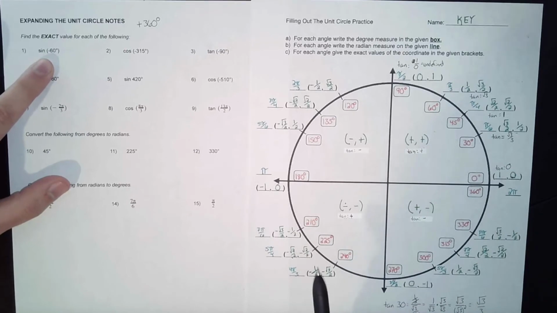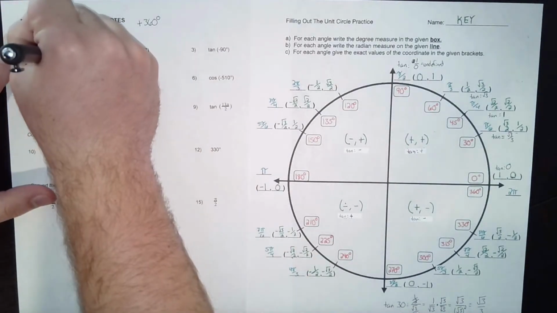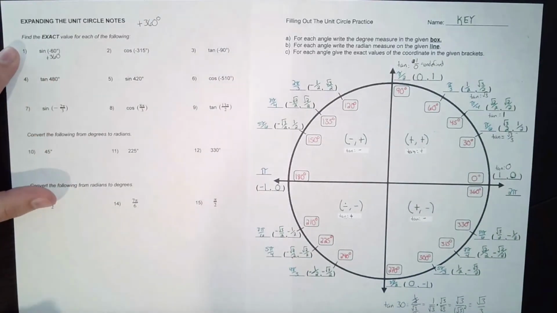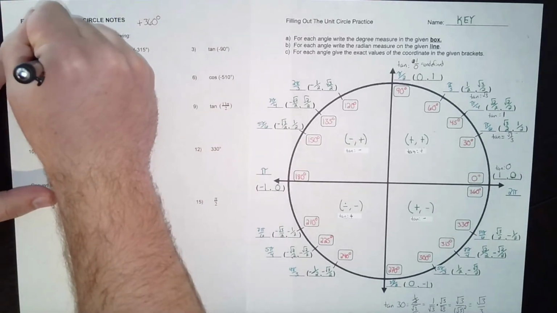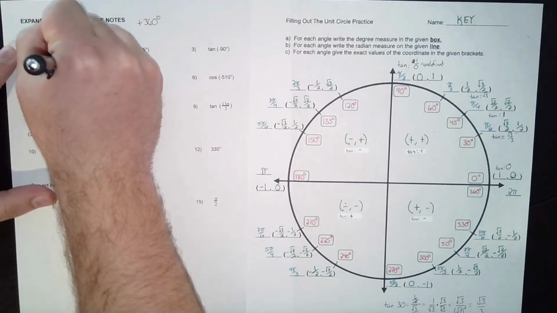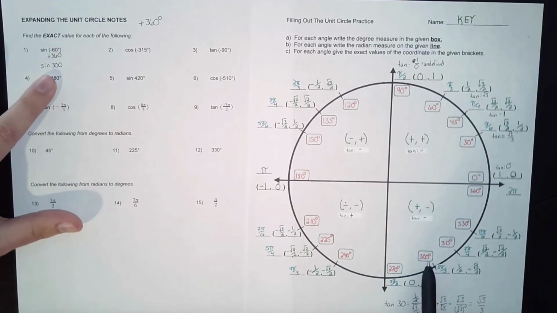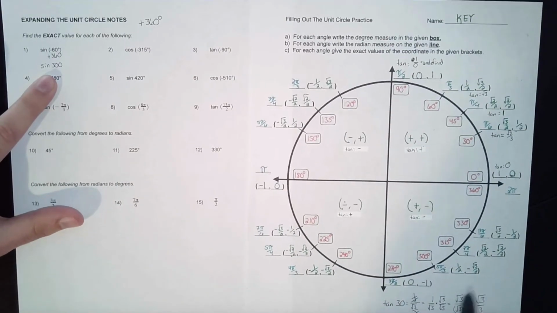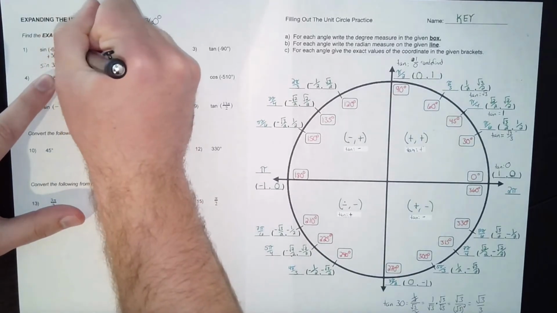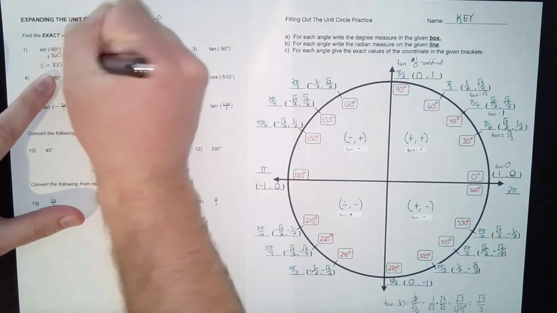And so what I can do is add 360 to that angle. When I do that, I end up getting the sine of 300. Well, 300 is on my circle. It's right down here. And so sine is my y value, so this answer is going to be negative square root of 3 over 2.